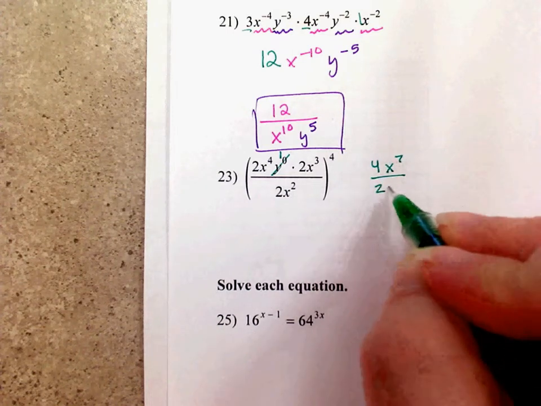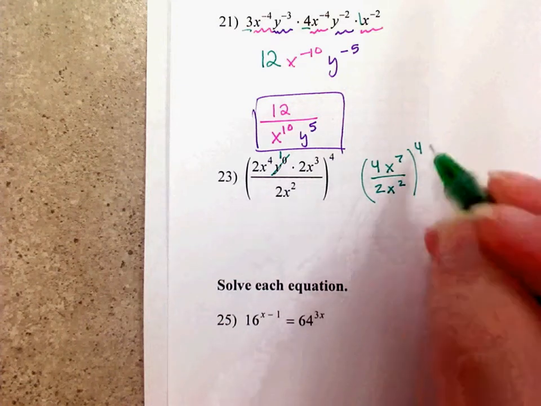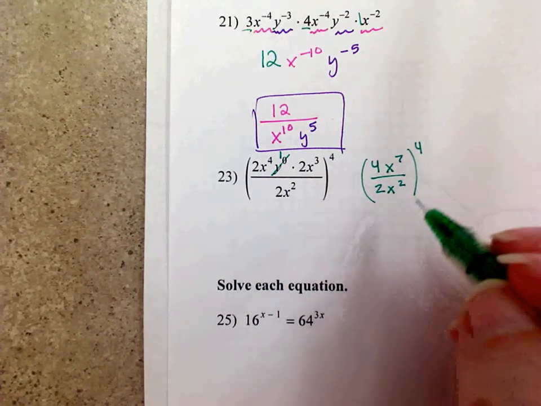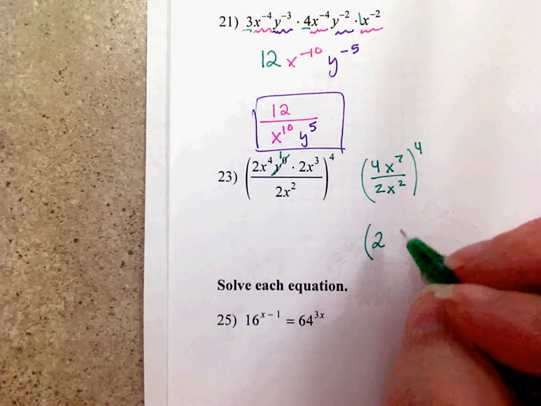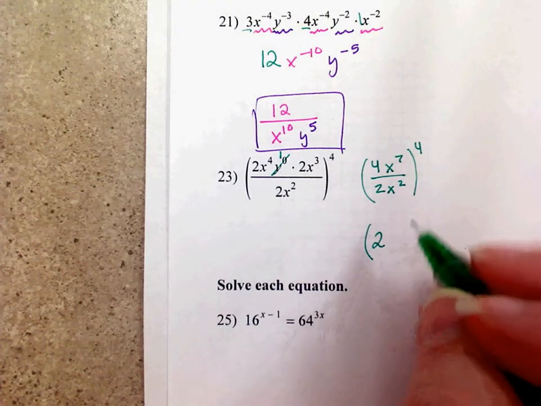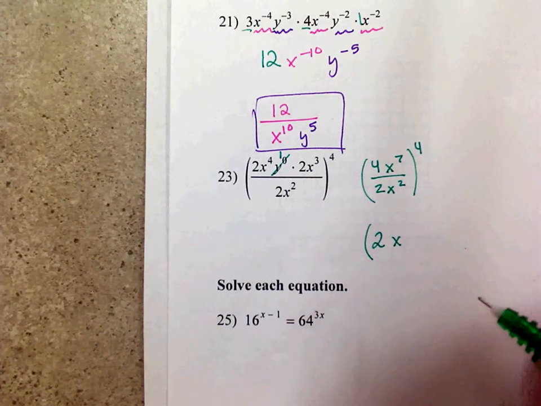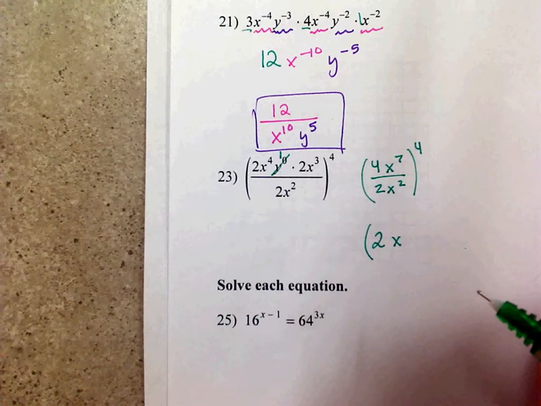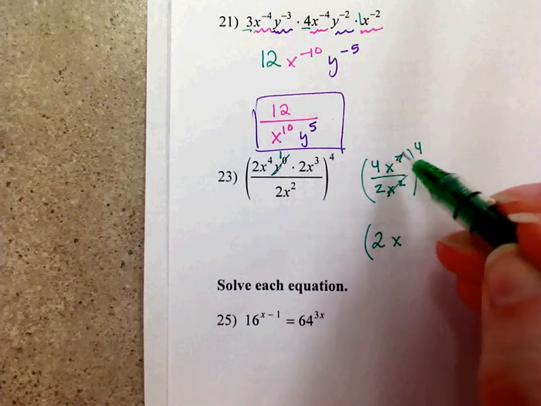Can we simplify this before we raise to the 4th? What's 4 divided by 2? What's x to the 7th divided by x to the 5th? x to the 2nd. x to the 5th. The other thing I just said. Right, because 2 of these x's cancel out with 2 of those x's, leaving me with just 5, yeah? So 2x to the 5th, all to the 4th.